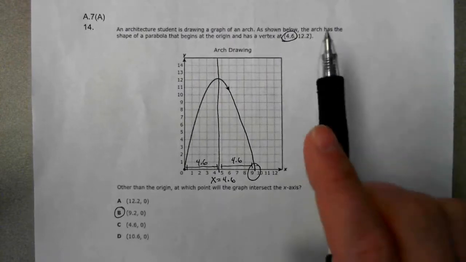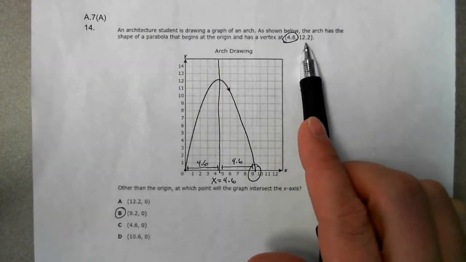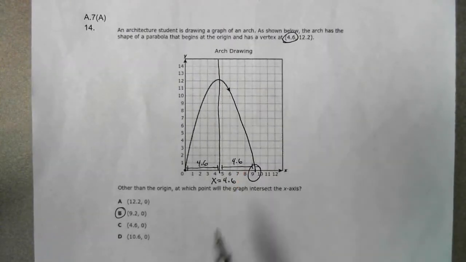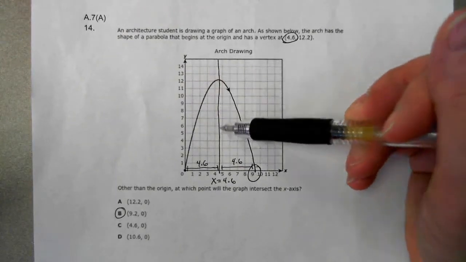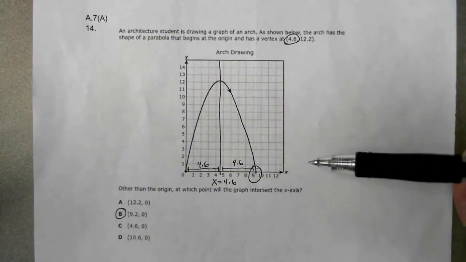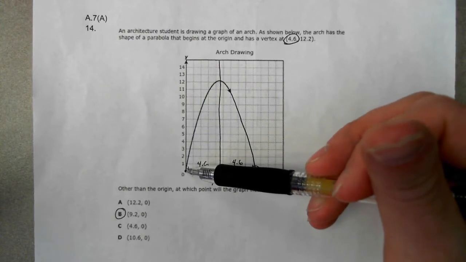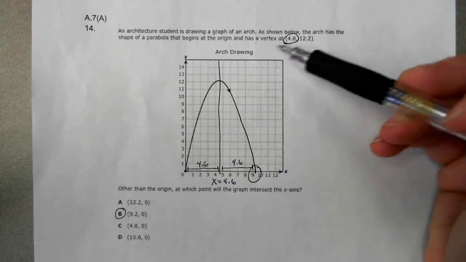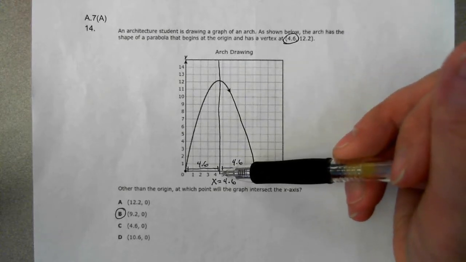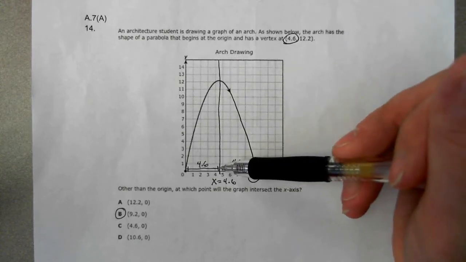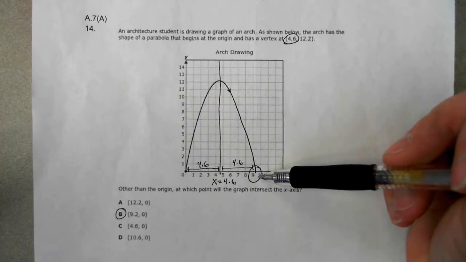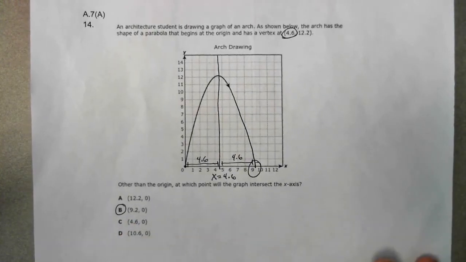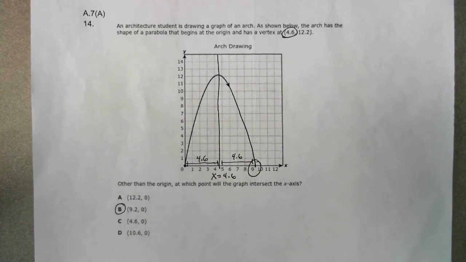Number 14, they give us a vertex right here of 4.6, 12.2. That's that point right there. When I use the axis of symmetry, I cut it in half. It's like a mirror image. If I'm finding the other x-intercept, this is the first x-intercept. The other x-intercept would be over here because I'm using this to help me. The axis of symmetry cuts it right in half, so it's at 4.6. Going to the left 4.6 is the same thing as going to the right 4.6. So I get about 9.2. The axis of symmetry tells us it cuts that parabola in half. Whatever one side looks like, the other side would look like. And that's again how you get B.